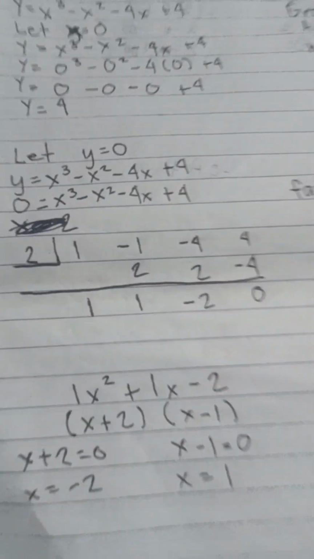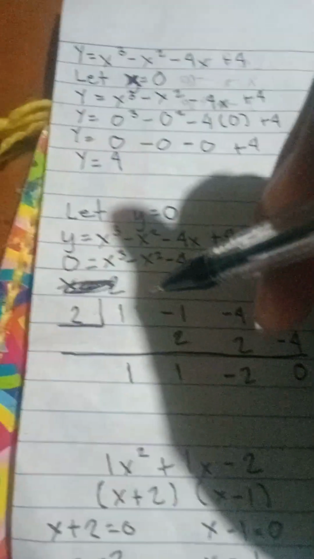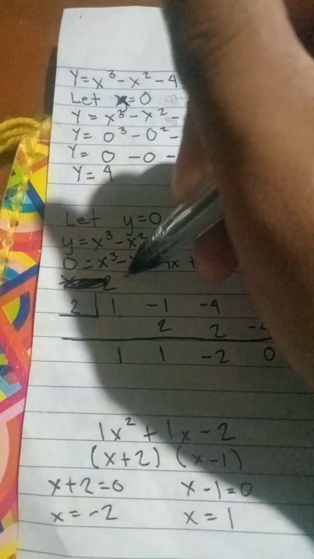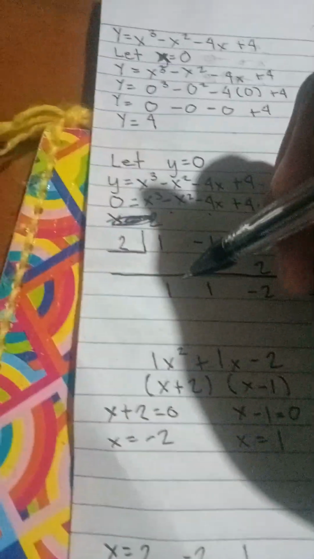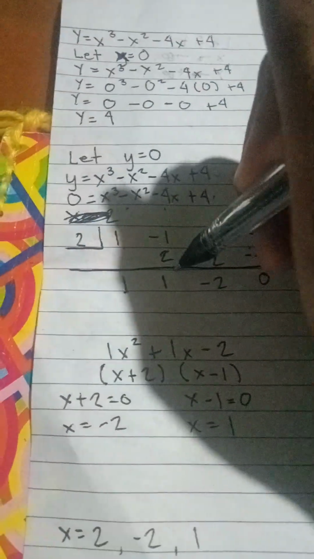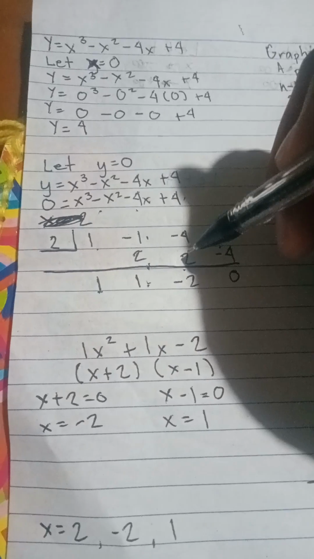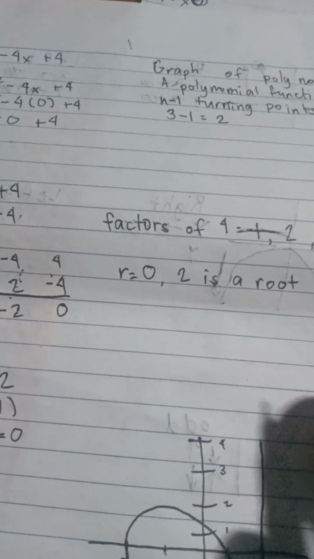Let's use synthetic division. Let's find first the factors of 4: 1, 2, and 4. The coefficients are 1, negative 1, negative 4, and 4. Let's bring down the 1. 1 times 2 equals 2. 2 plus negative 1 equals 1. 1 times 2 equals 2. Negative 4 plus 2 equals negative 2. Negative 2 times 2 equals negative 4. Then 4 plus negative 4 is 0, so the remainder is 0. So 2 is a root.